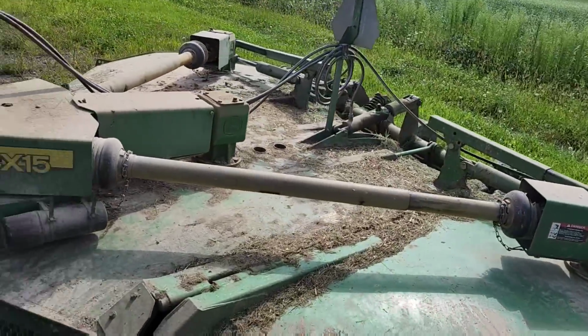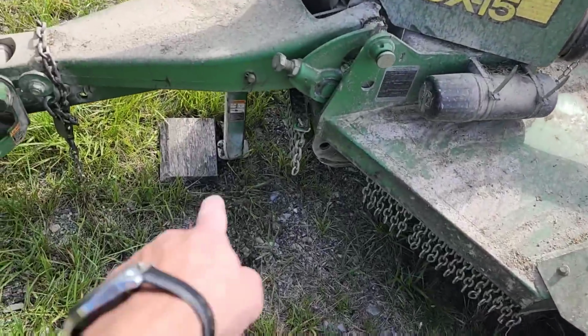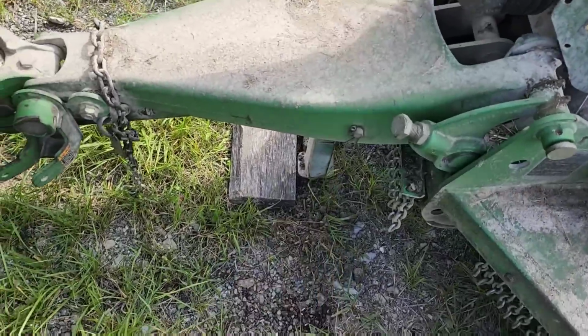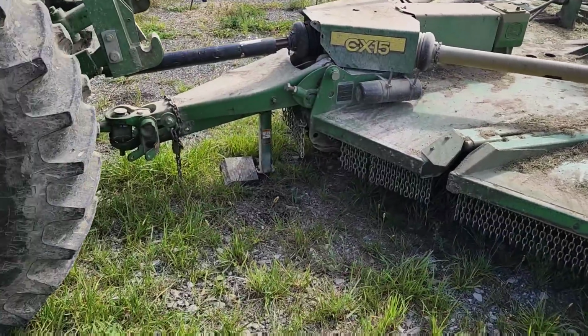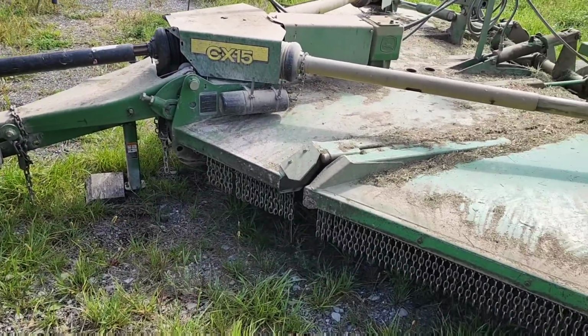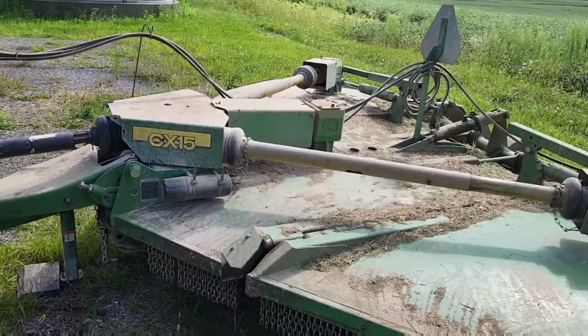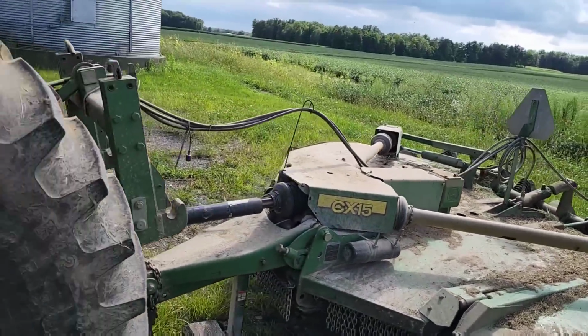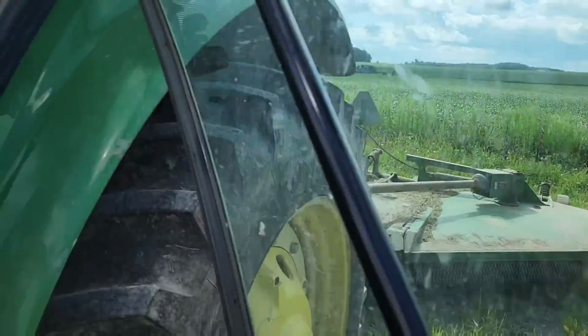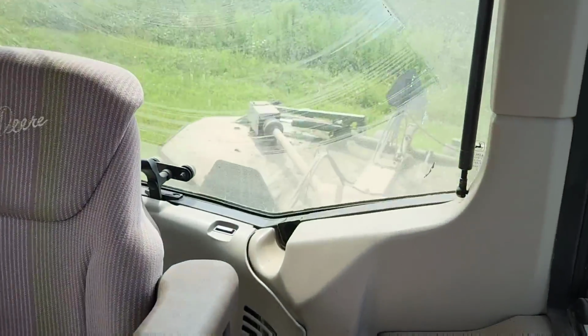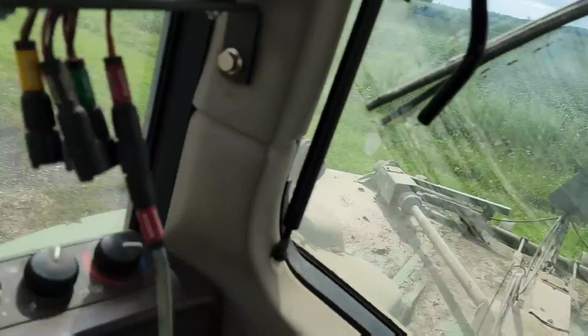All right, we'll go ahead and get this thing unhooked here. It's got kind of a built-in jack there that you can pin down. I'm going to try and get it up on that block, but I got to lift the mower up so that it raises, and we'll get it on there. And then it should be okay. We'll just leave the wings unfolded, because if you don't lock them up, they'll go down anyway, and it's fine. We're probably not done with it for the year, so it's not like it's going to sit here that long.